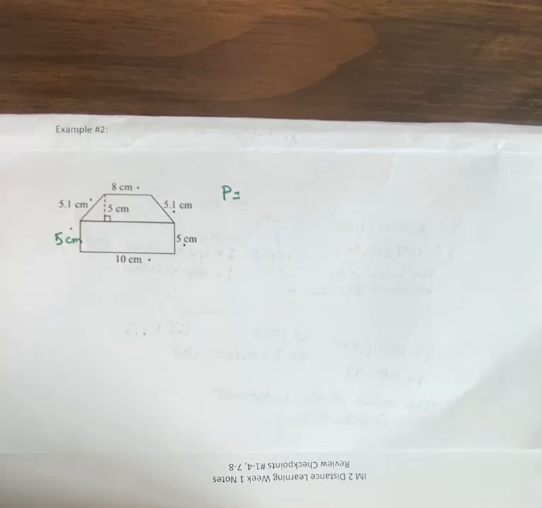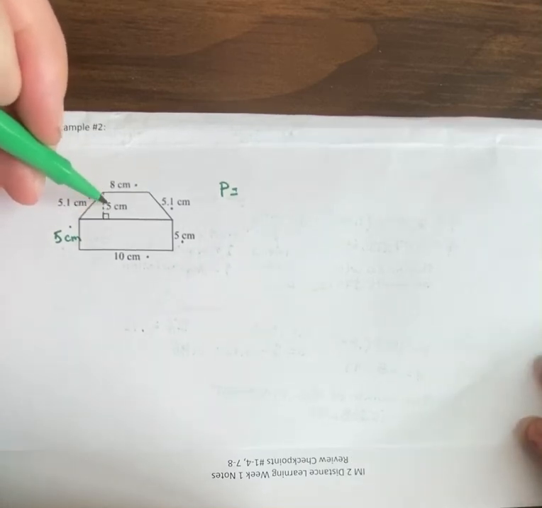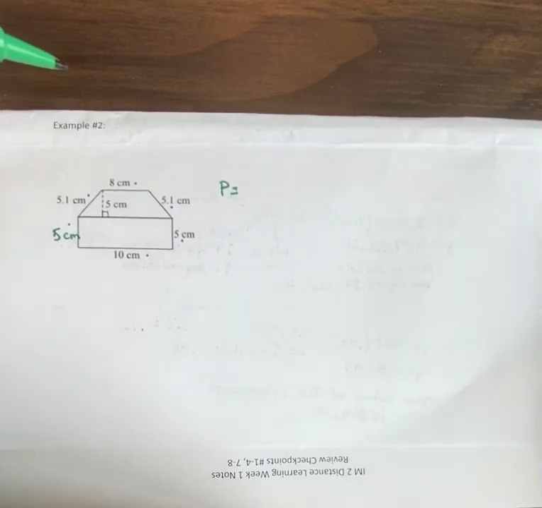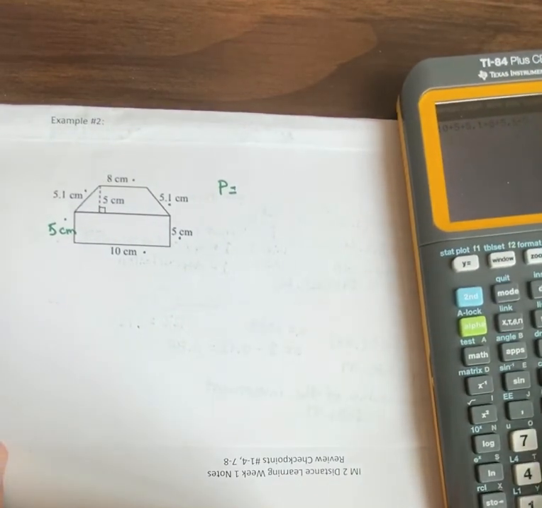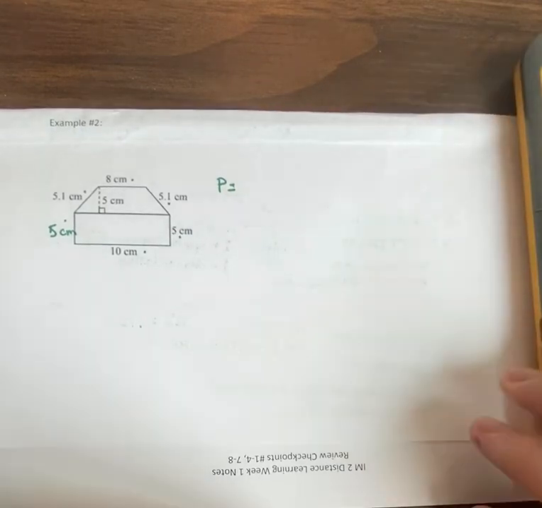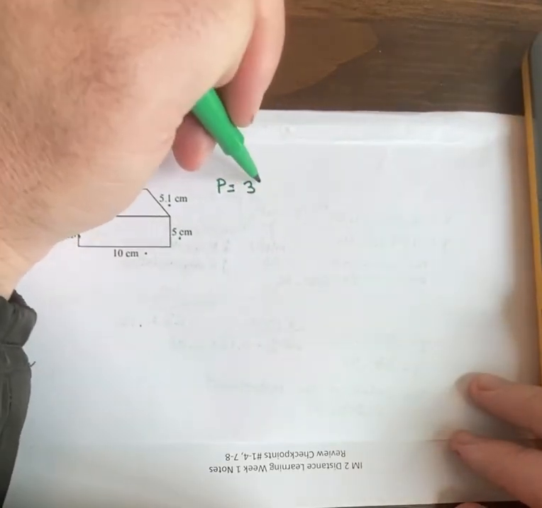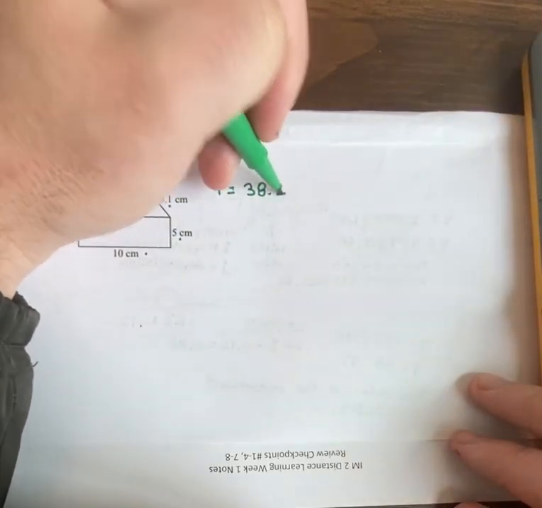And that should count for everything there. Notice we do not count that 5 centimeter inside the trapezoid. That's not one of the edges. And so my answer here is 38.2 centimeters. Now remember, perimeter is in linear units.